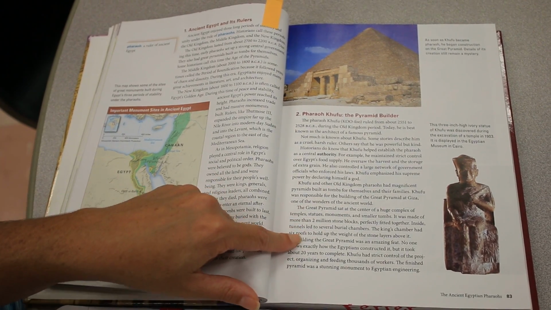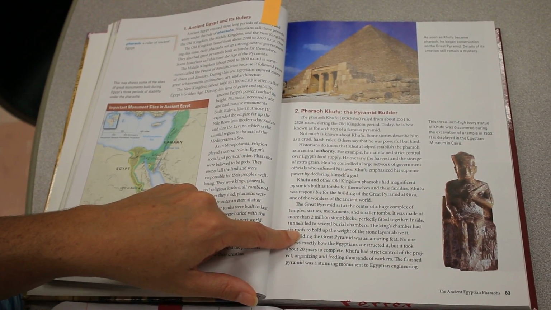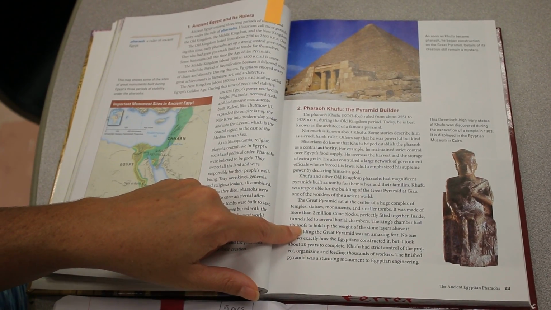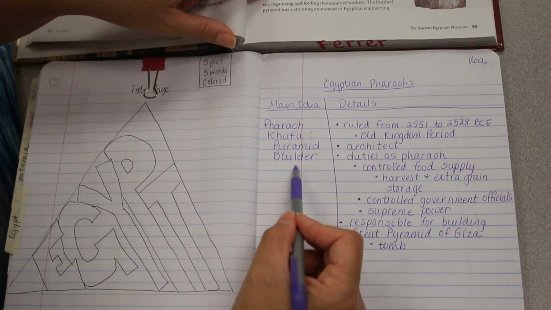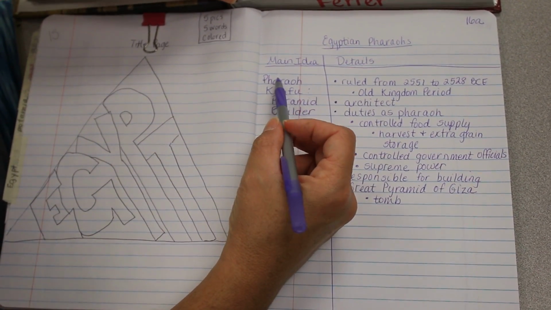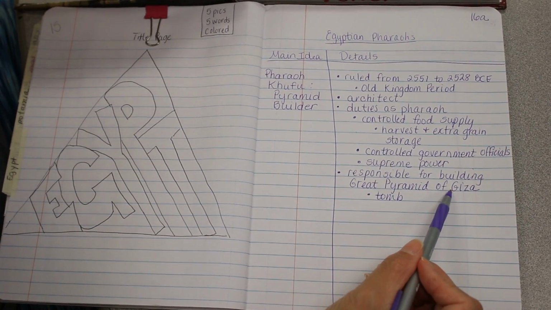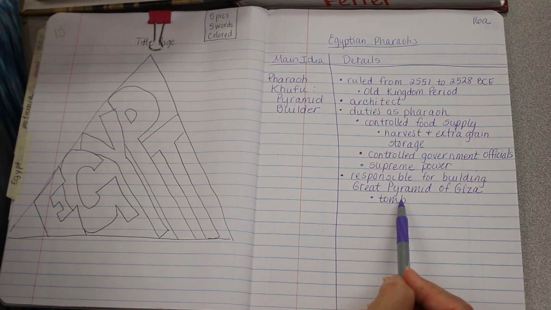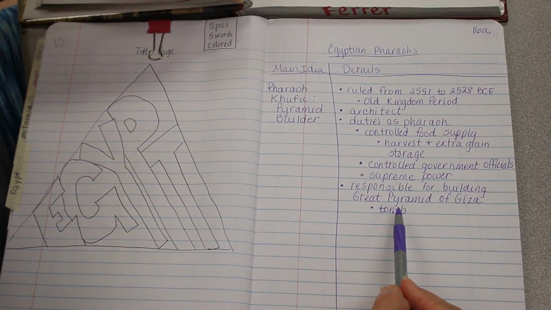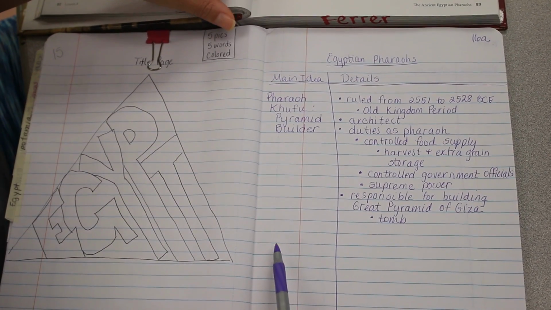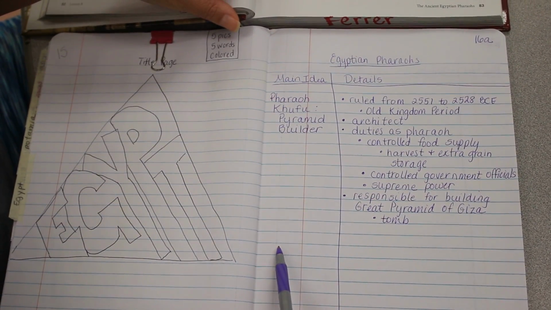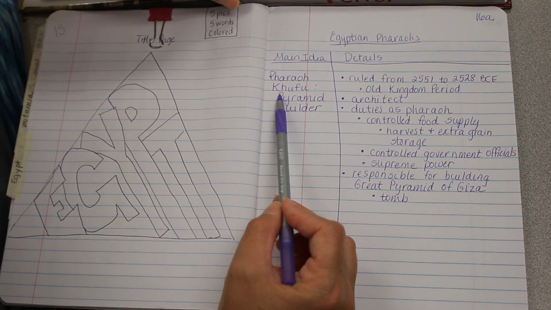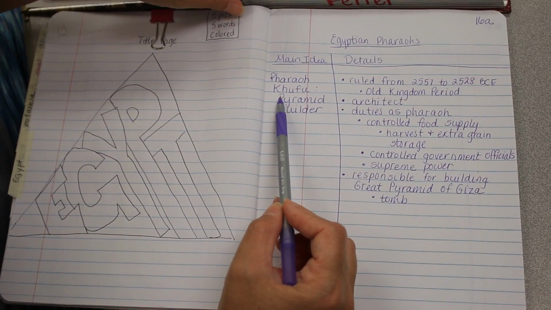Okay, even though that is a very interesting paragraph and we're learning a lot about the Great Pyramid, please remember what your main idea is. Look here at your main idea. Your main idea is about Pharaoh Khufu, the pyramid builder. Okay, we already mentioned that he built the Great Pyramid of Giza and already noted that it was his tomb. We don't have to go into specific details about the pyramid unless we made a new main idea called the Great Pyramid. And that is not our task today. Our task is to look and study the pharaohs of Egypt. So we're going to keep reading.